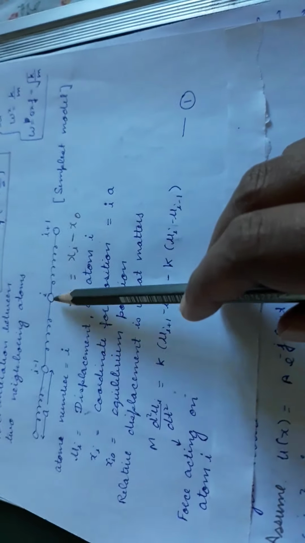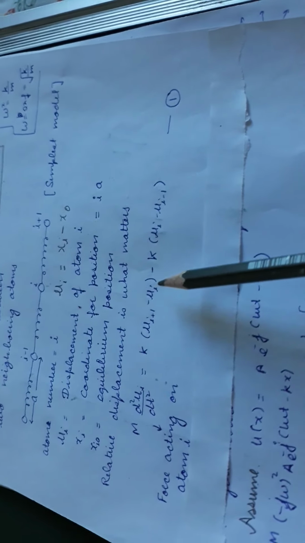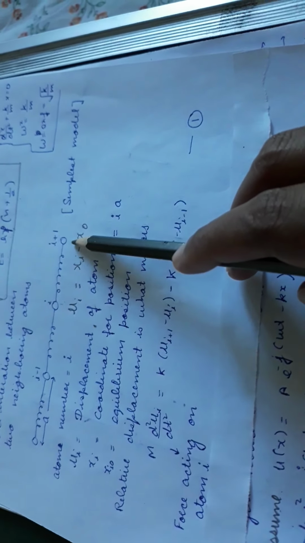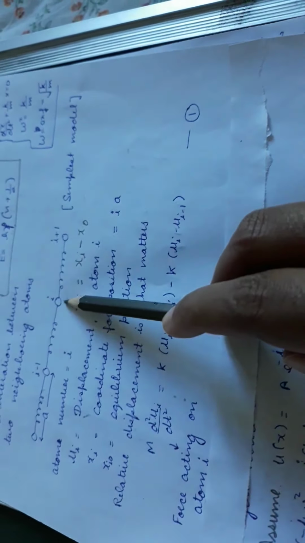To find the total force acting on this ith atom, we use Newton's second law. It will be the mass of that atom times the double derivative of the displacement, and the total force will be minus k into x, where x is the total displacement. The total displacement will be the displacement due to i plus 1 minus ui, and because of i minus 1, so this will be the total displacement.